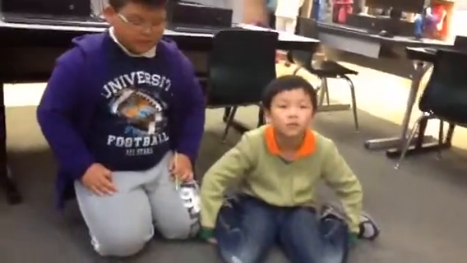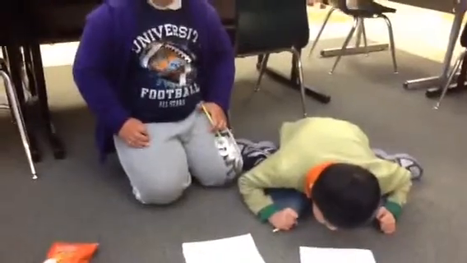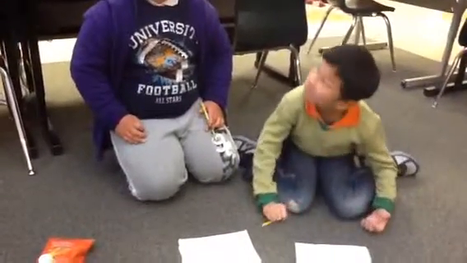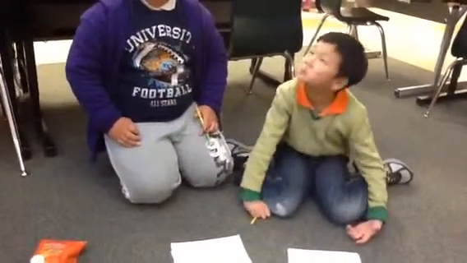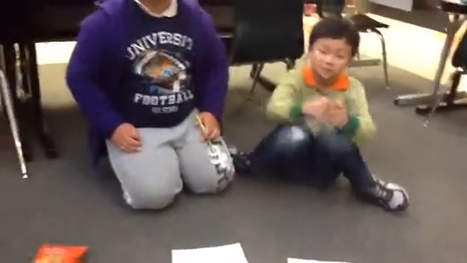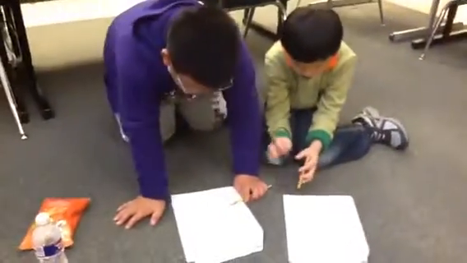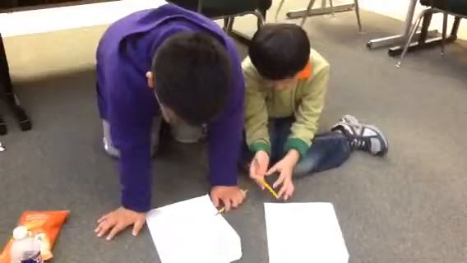Okay, so can you find something that 2 of the shapes have in common? What does that mean when I say have in common? That's confusing, isn't it? Can you find something that 2 of the shapes are the same about? Oh, find something that's the same in 2 shapes.